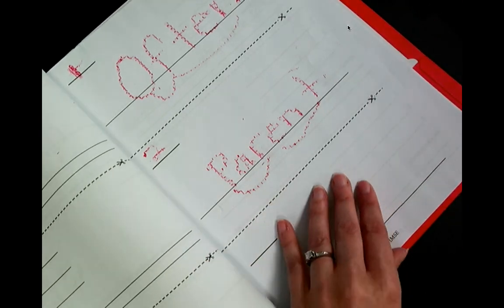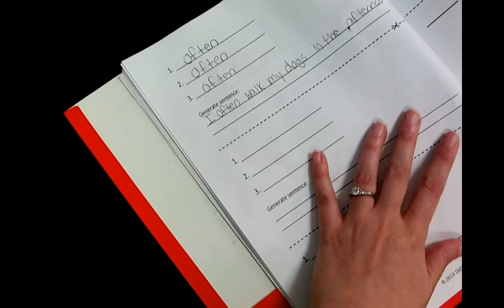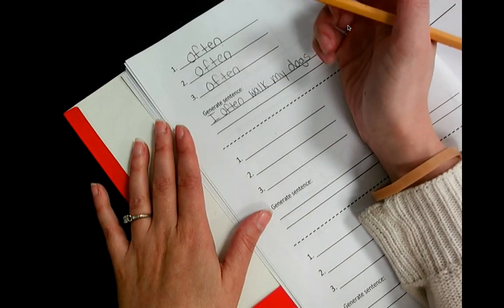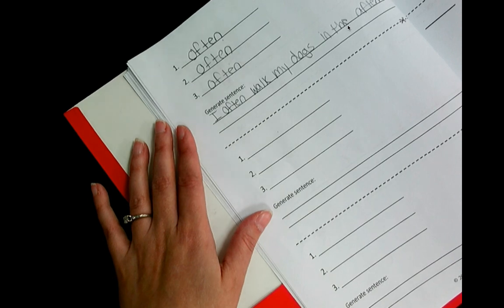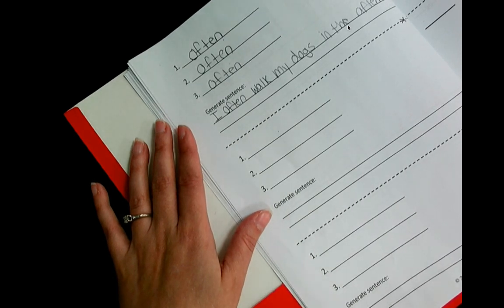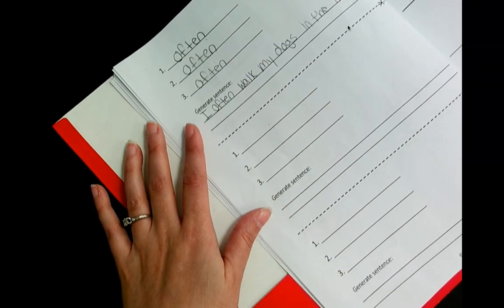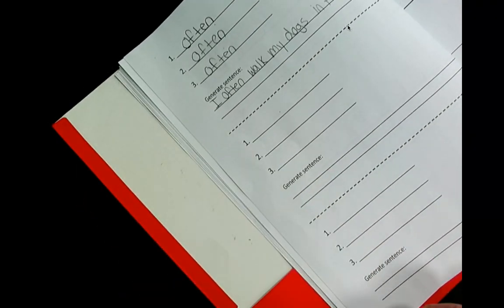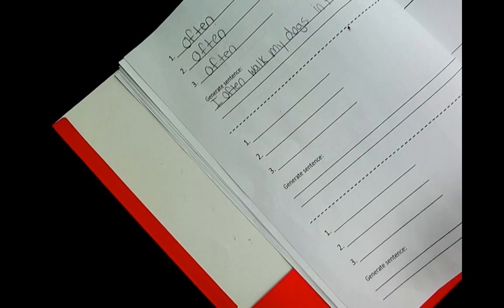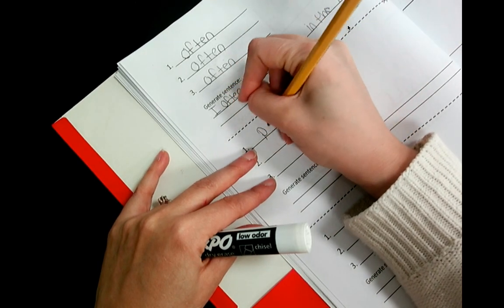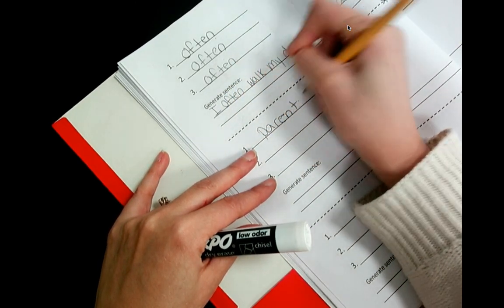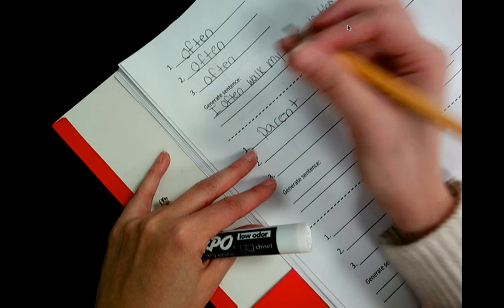All right, welcome back. You should have practiced your word. Now it's time to test your knowledge. Write the word on number 1. And don't cheat. Don't cheat yourself. This is for you. You want to know how to spell parent. Let's check your spelling. It should be P-A-R-E-N-T. Parent. If it looks like mine, go ahead and write it 2 more times.